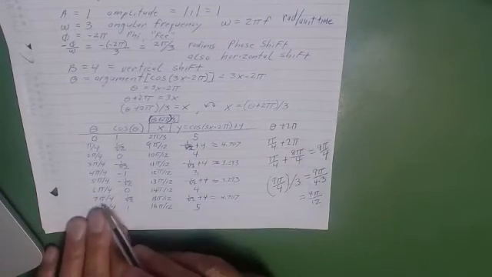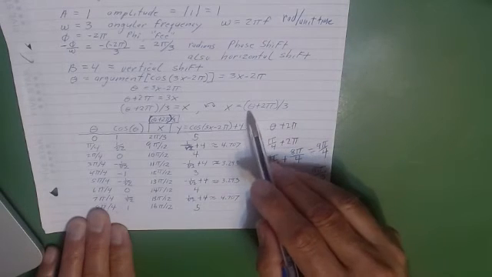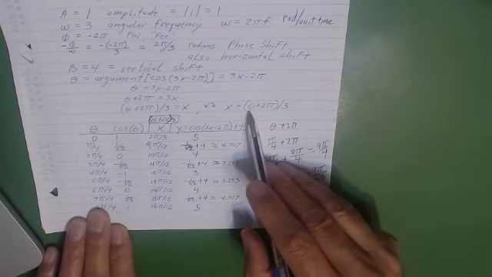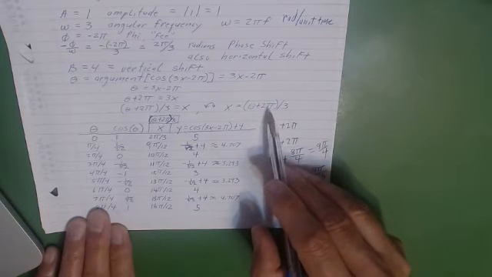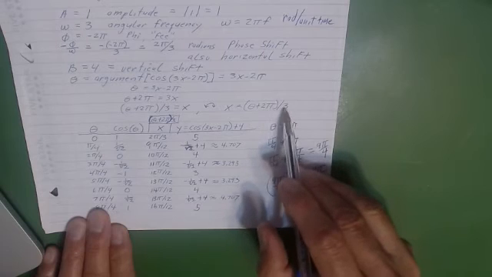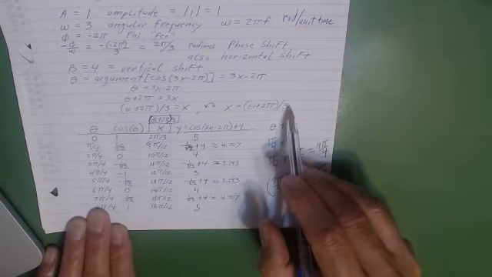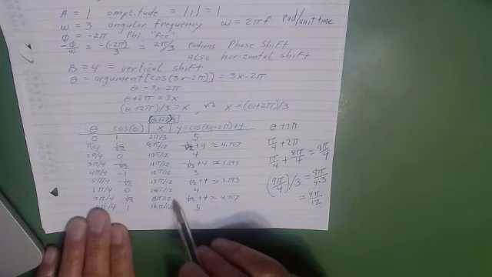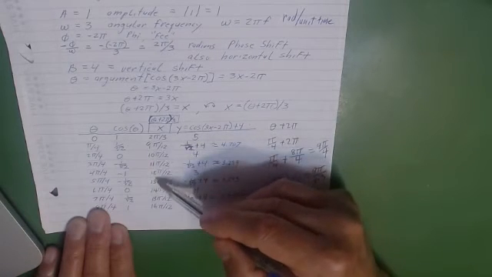So let's do 7 pi over 4. This would be plus 8 pi over 4. Well, that would be 15 pi over 4. 15 pi over 4 divided by 3 would be 15 pi over 12. And that's what it came out to be. So that pattern does hold up, okay?